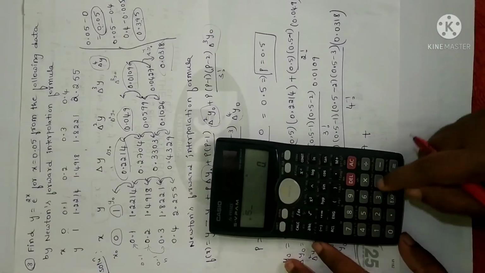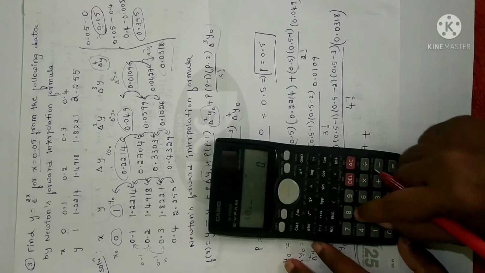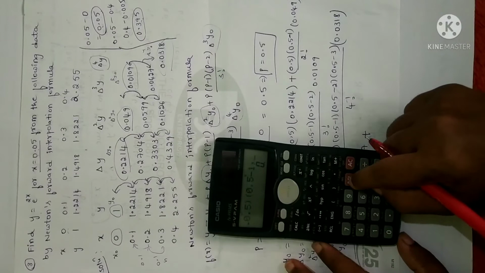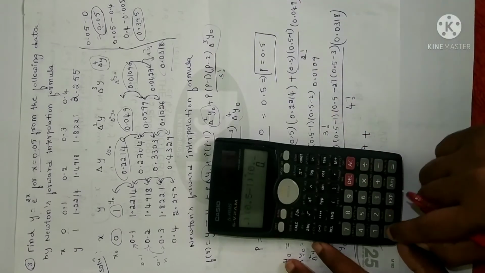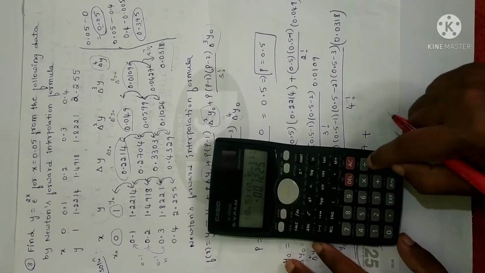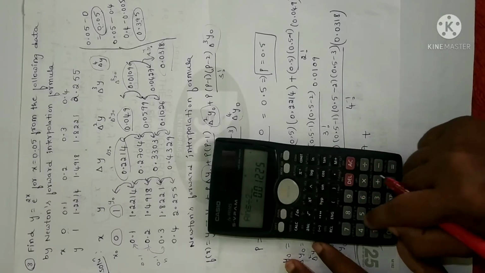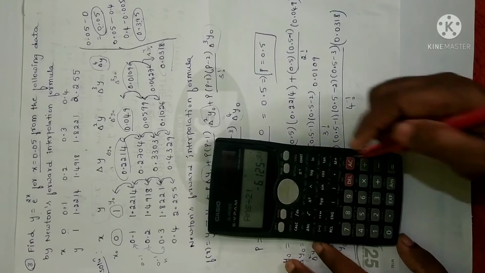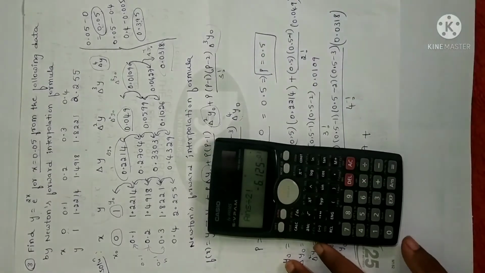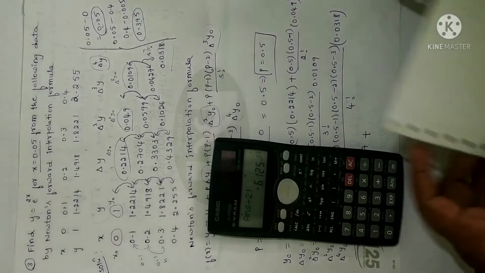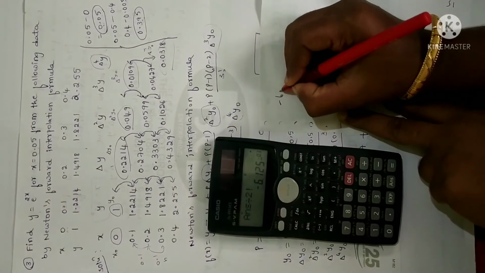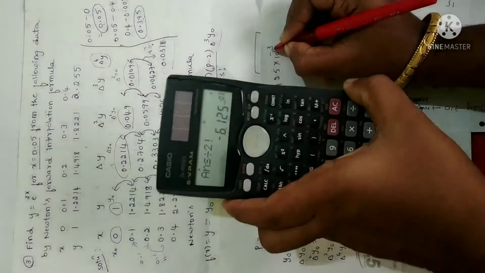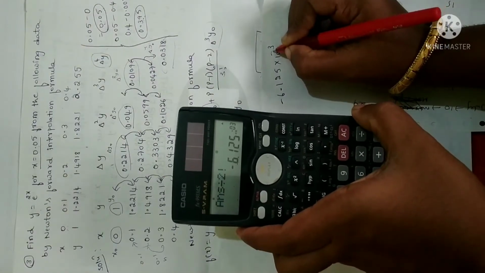See here, open bracket 0.5, close bracket, 0.5 minus 1, close the bracket, again open the bracket, 0.049, close the bracket, equal sign, divided by 2 factorial, in the sense press 2, shift button, this button will give you 2 factorial value. What is the value you have here? In the previous session I explained the conversion, anyhow I'll write here. You will get minus 6.125 into 10 power of minus 3.